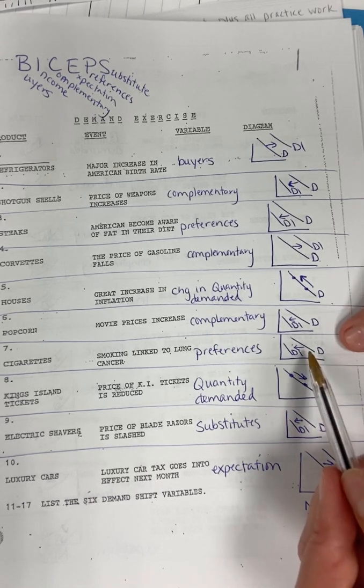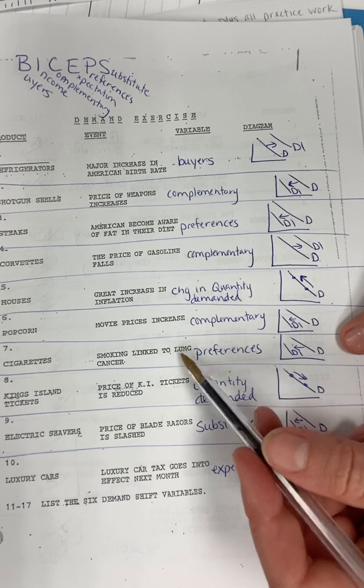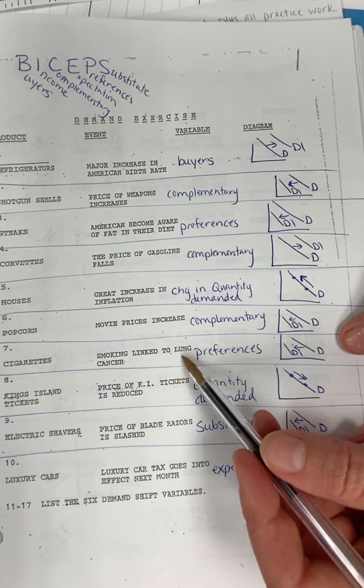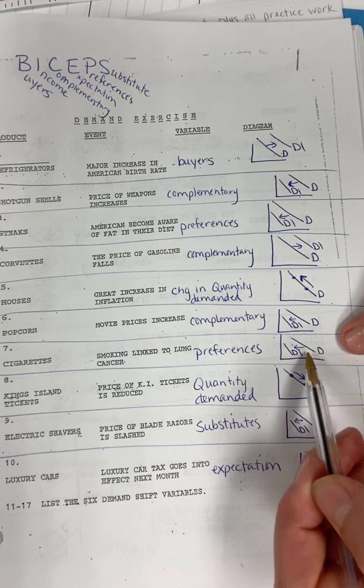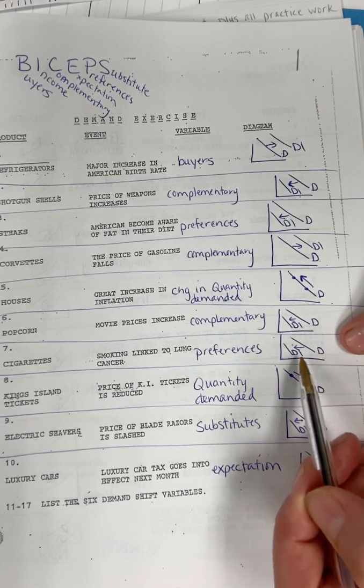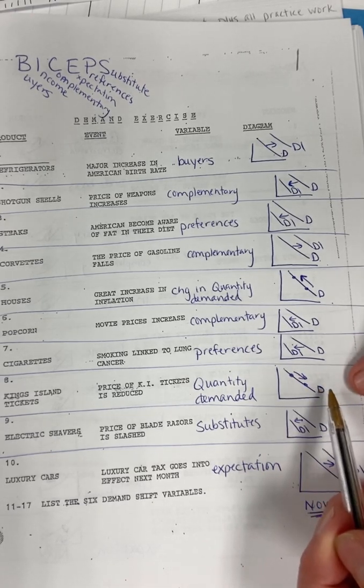Then 7, cigarettes. Smoking is linked to lung cancer. That would be preferences. People don't want cancer, so they don't want to buy cigarettes. And that's going to cause a decrease in demand. Shift to the left. D is your original curve. D1 is your new curve. Arrow to the left.